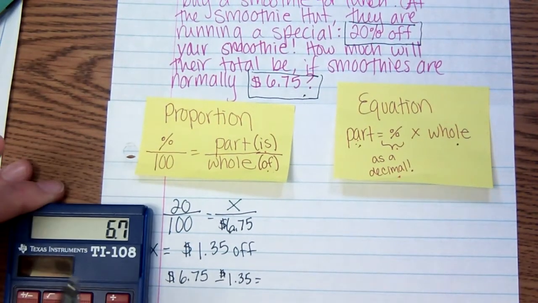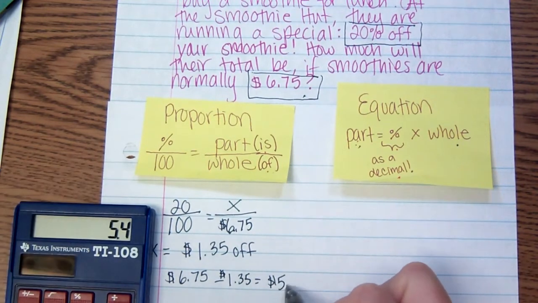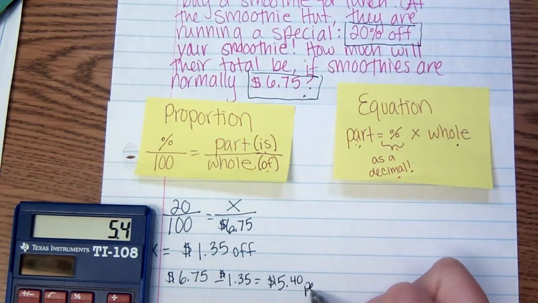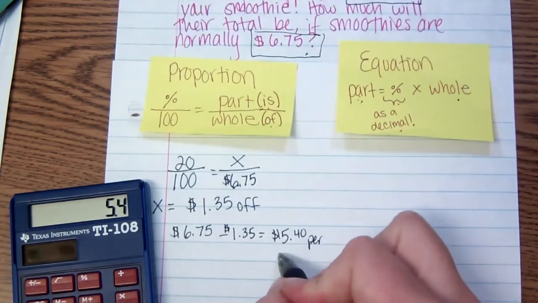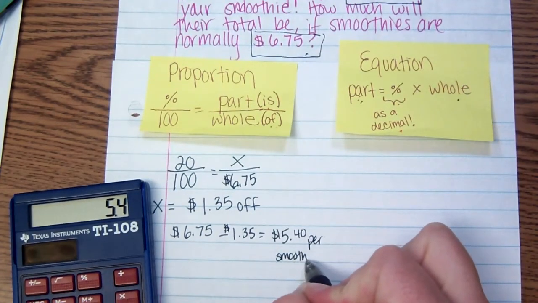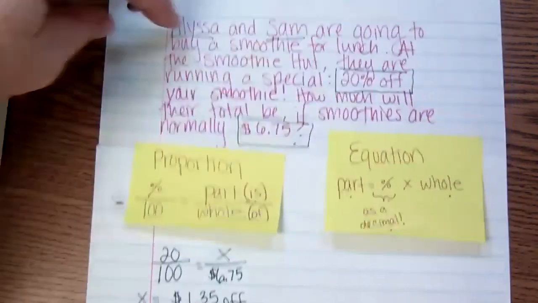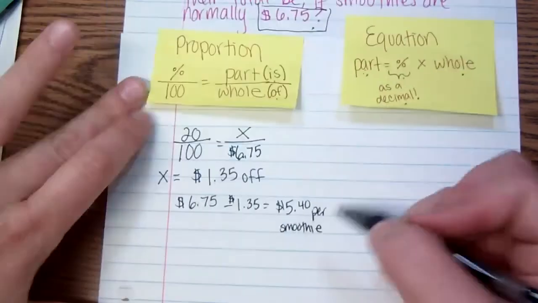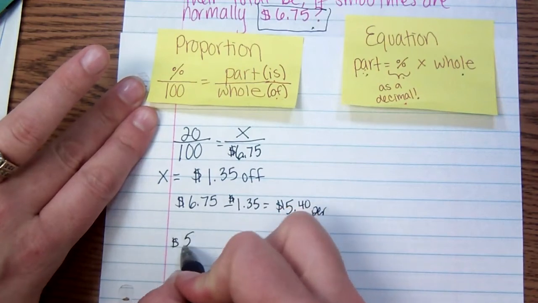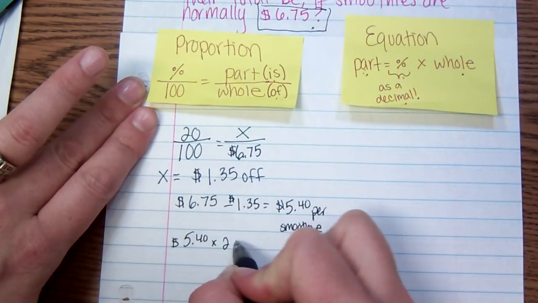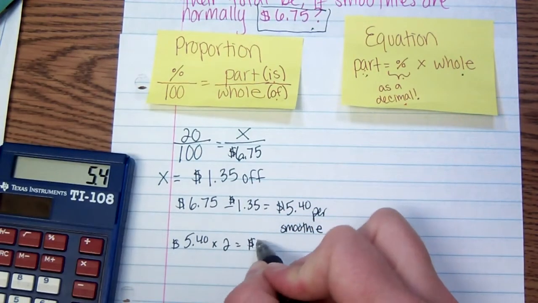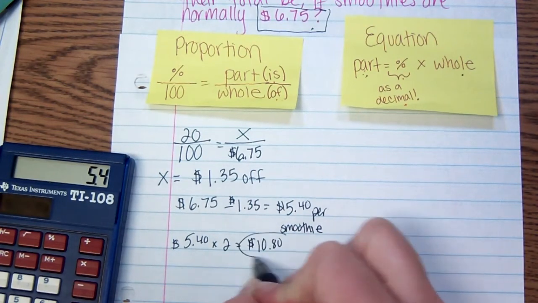So $6.75 minus $1.35 is going to give you $5.40 per smoothie. Now that we know how much one smoothie costs, $5.40, we need one for Elisa and one for Sam. So you can just take $5.40, multiply it times 2 to get $10.80 for their total price of the smoothie.